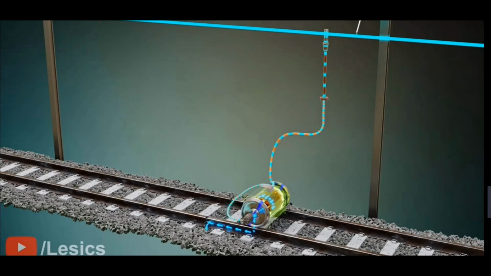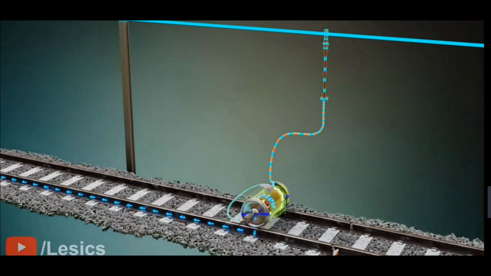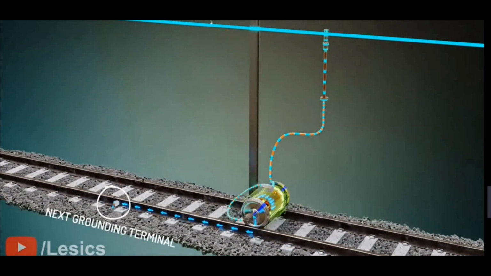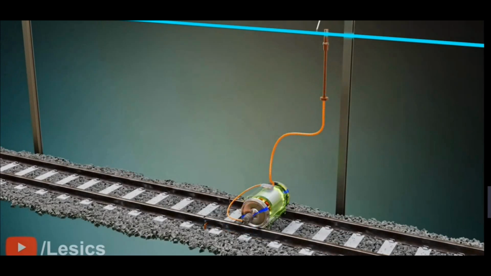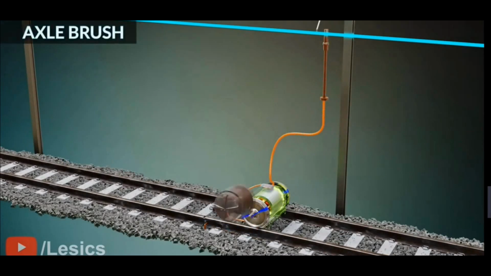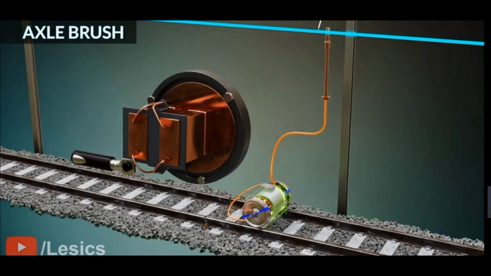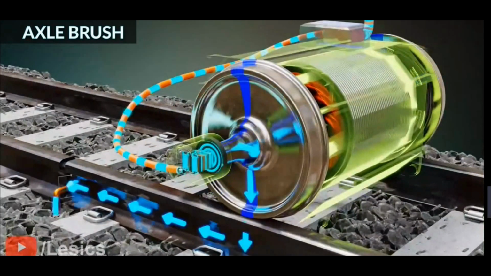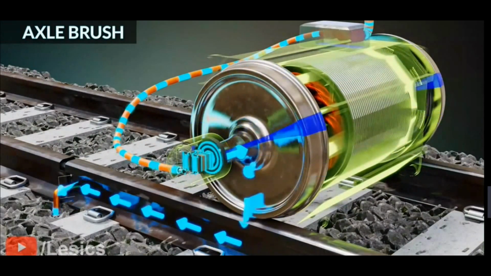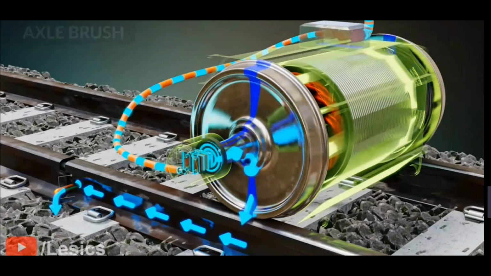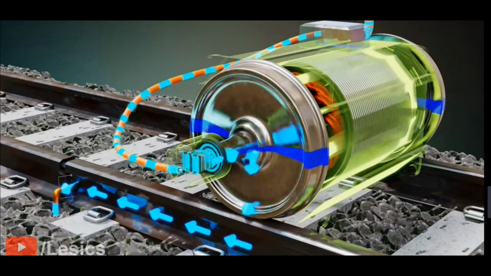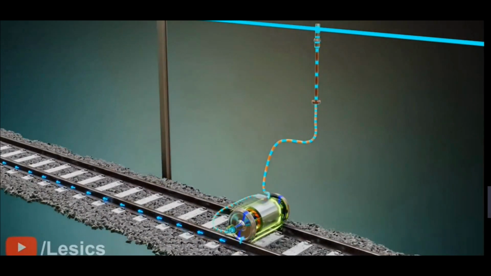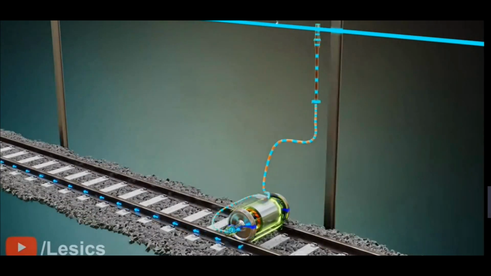However, a spinning wheel will move forward, which means the next grounding circuit should be available at a very short distance from the previous one. Now, let's look at some axle brush details. The axle brushes are fitted to the rotating wheel, and the current is transferred to the wheels through these carbon brushes, which slip over the disc attached to the wheel axle. Again, this is the simplest version of an electric train.